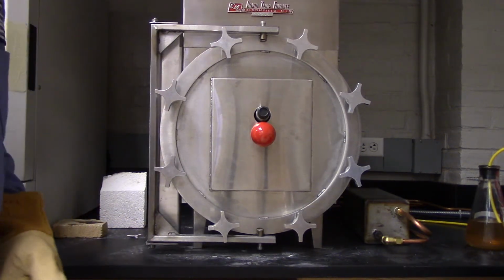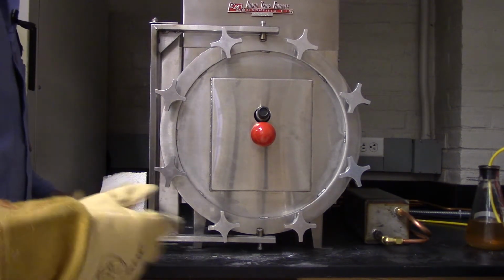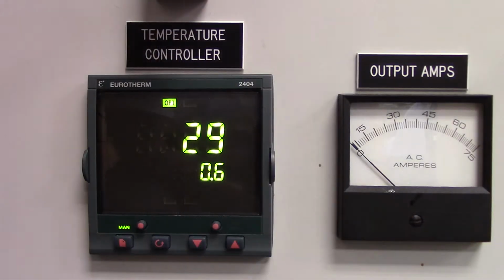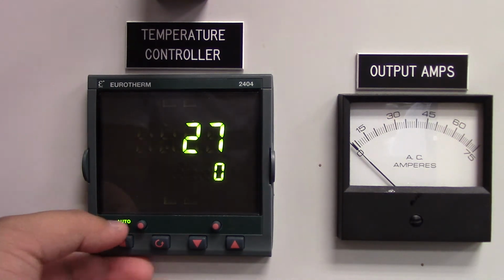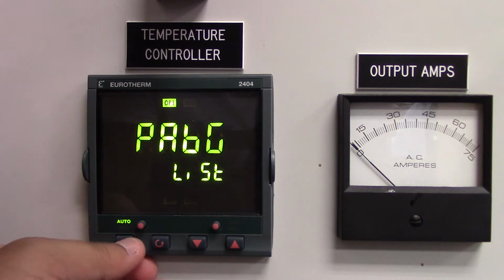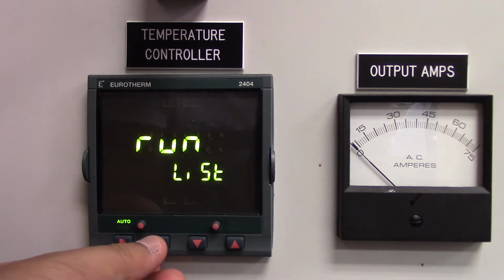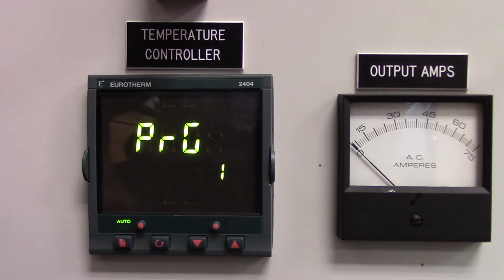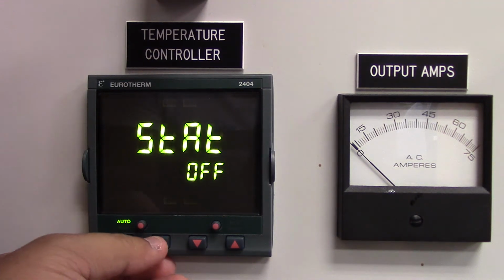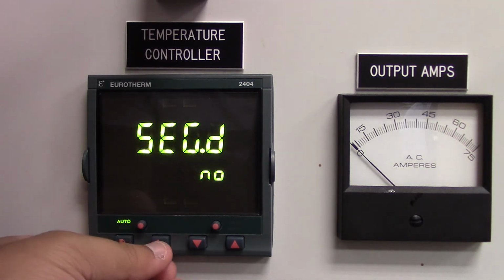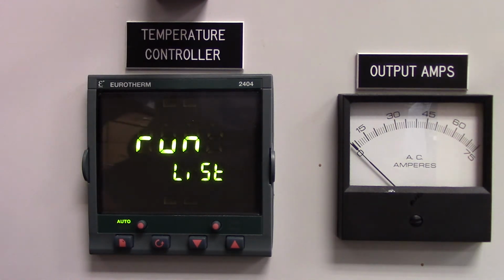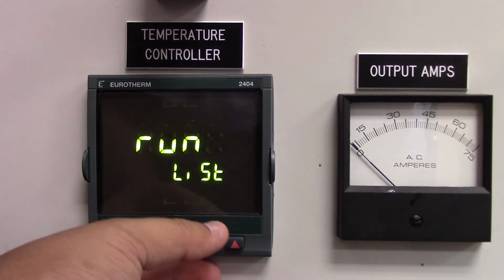Okay, so let's switch back over to the controller. Now that we finished creating our program and we put our sample in the furnace, we now want to set the furnace to run. So to get it to the run operation, first, let's make sure that we take this off of there and we set it to auto. And then let's put it on to the run. I'm sorry, I missed it the first time. There we go. We want it to run program 1 because that's the one that we made. All of this stuff, stat you keep at no, fast you keep at no, segment duration, no. There you go. And now we press this to run.